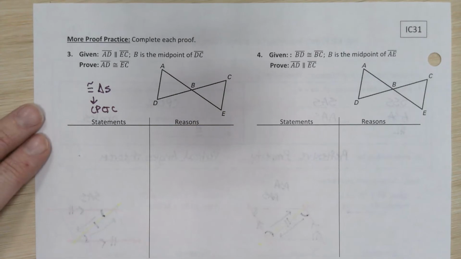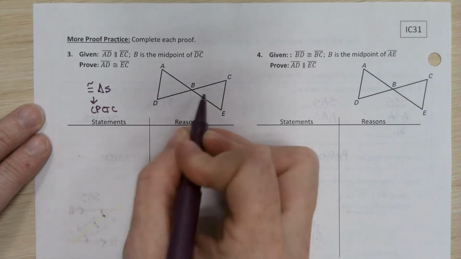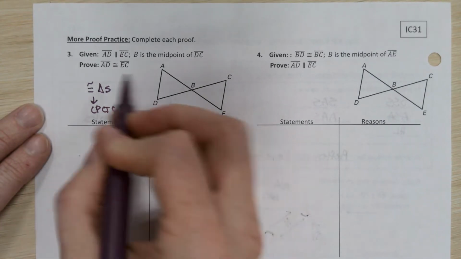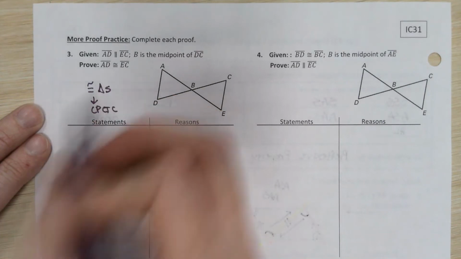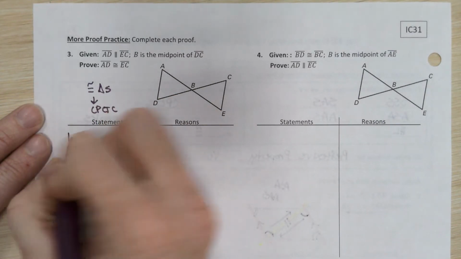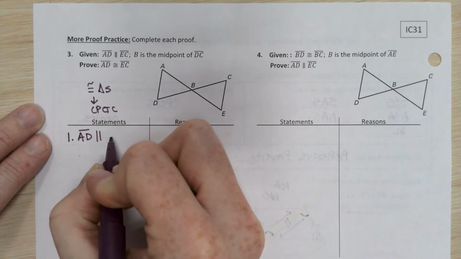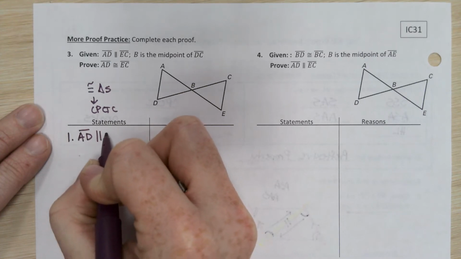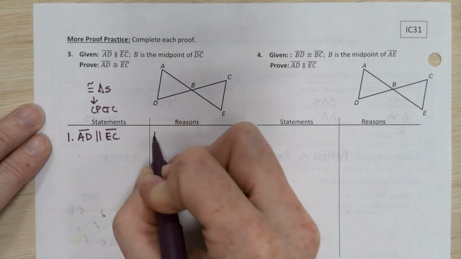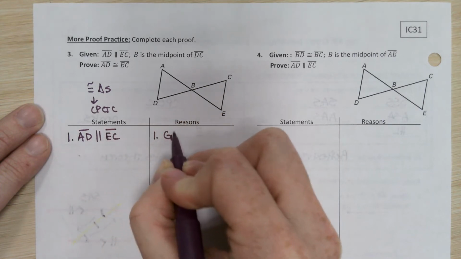So just keep in mind that congruent triangles are a very helpful tool, even if your proof statement does not specifically say you're supposed to be proving that triangles are congruent. But let's go ahead and jump in and see what we come up with.